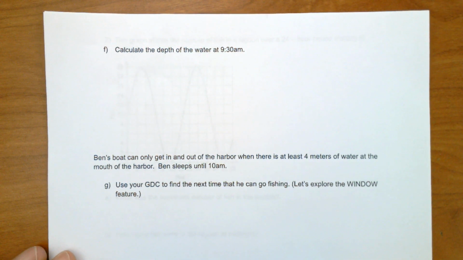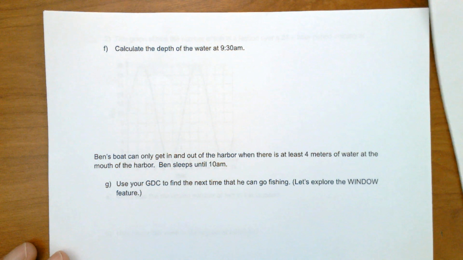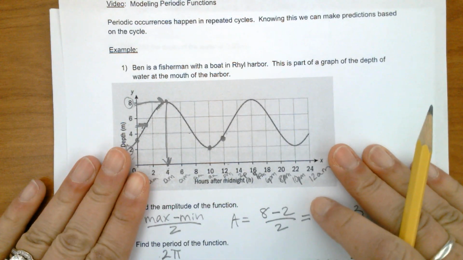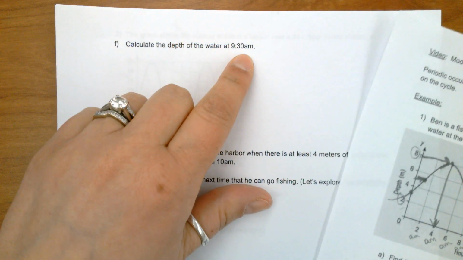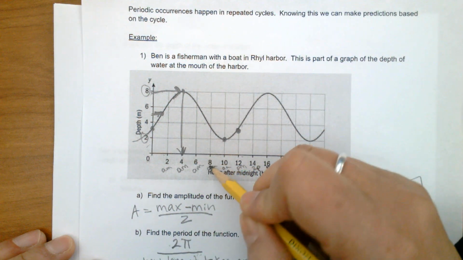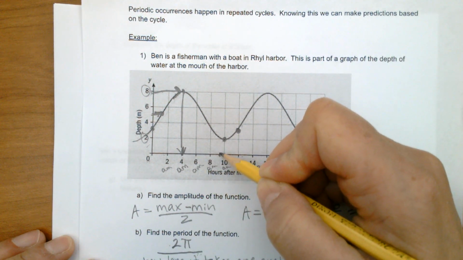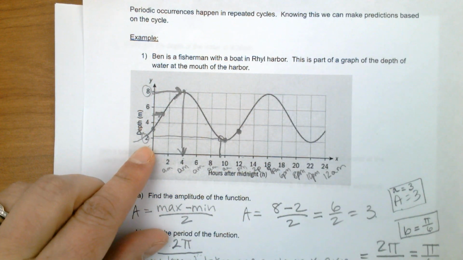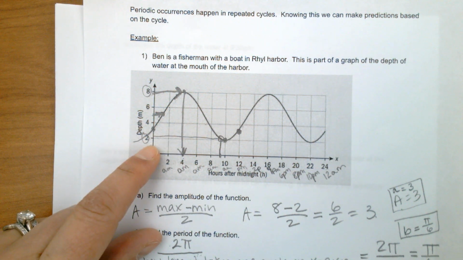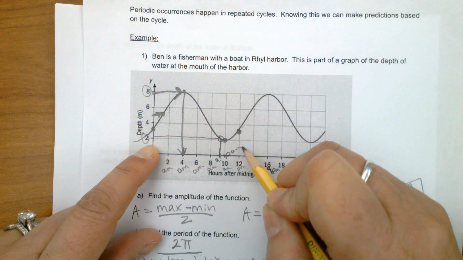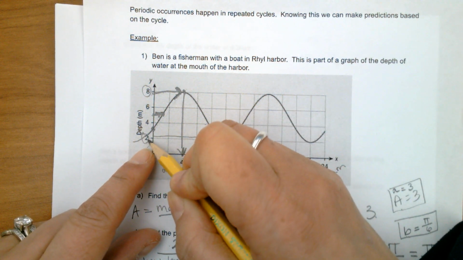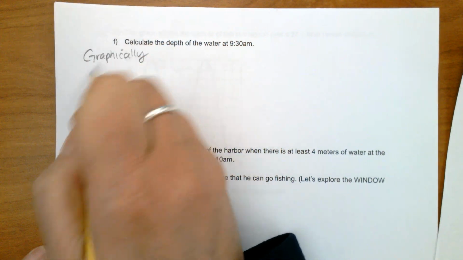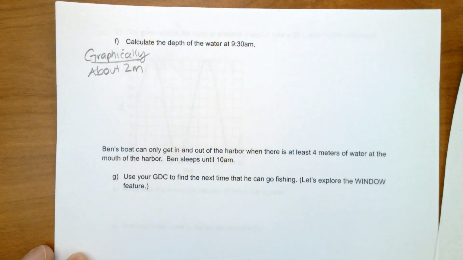We need to calculate the depth of the water at 9:30 a.m. I thought we were on to problem 2, but we're not. So calculate the depth at 9:30. First, let's look at our graph. At 9:30, and is that a.m., everybody? A.m., perfect. So 9:30 is between 8 and 10 here, so I'm thinking 9:30 is going to be about here. We would look up, see on our graph where that point is, and then go all the way over. Now this is tough because it looks like it would be about 2 meters. So using the graph, I went to 9:30 a.m. all the way up until I touched my curve, and I found that the depth would be about 2 meters. So graphically, I found about 2 meters.